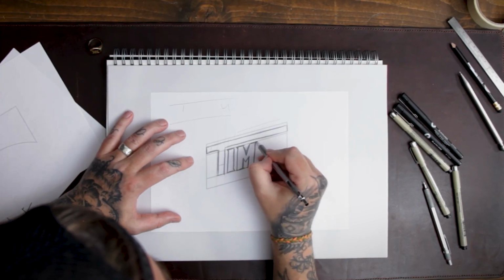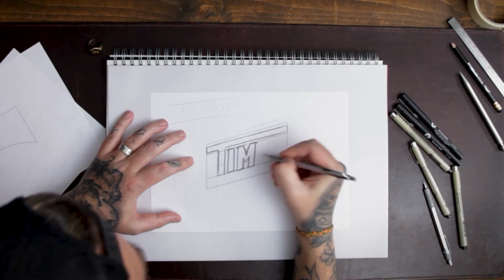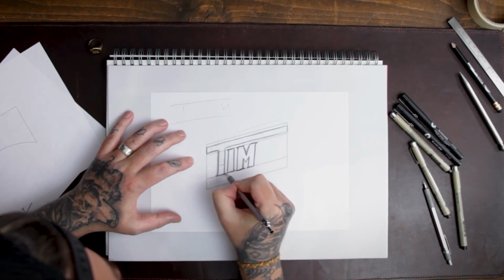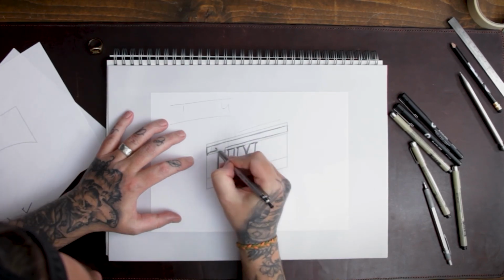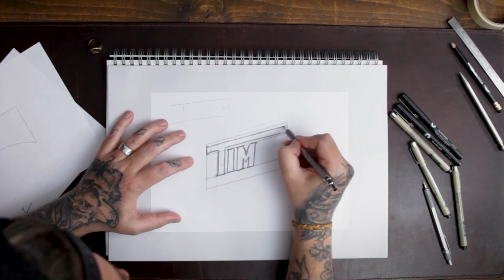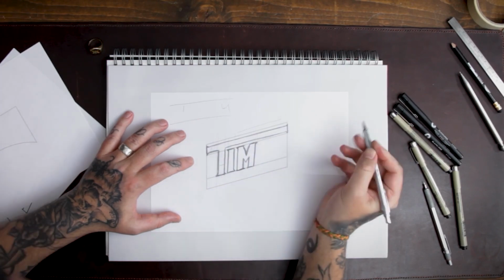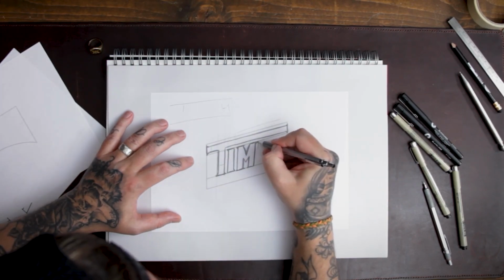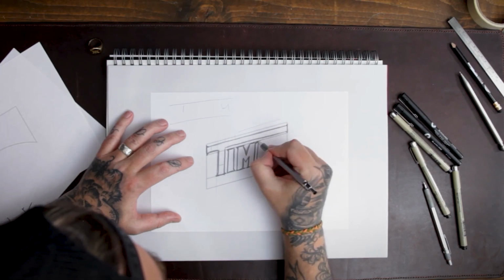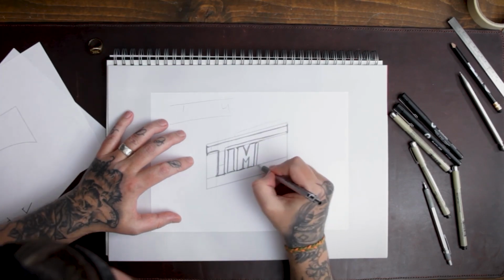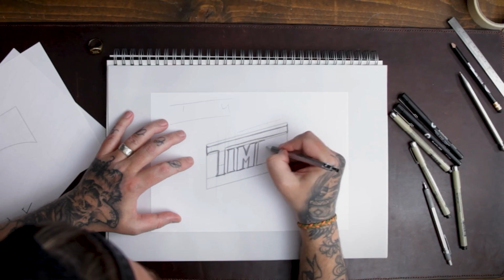So I'm just going to give these a little bit of energy, a little bit of a tapered edge, just to make it a little bit unique to Timmy. A bit more Timmy energy. Do you know what I mean? Angry. You're going to regret saying angry.